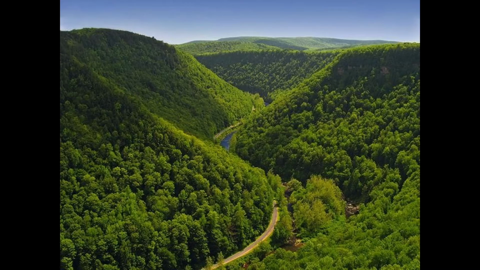So what do we see in Pennsylvania? Forests are by far the most abundant ecosystem type in Pennsylvania, with forests covering half of the state, which is 16 million acres of forest cover. They're deciduous forests, meaning that the trees shed their leaves every year, and there's a beautiful picture of them here.